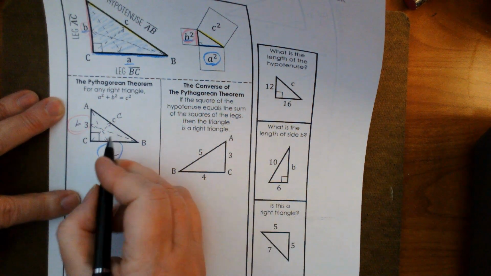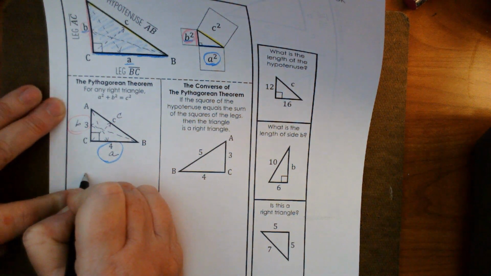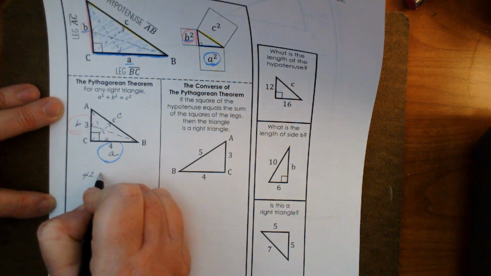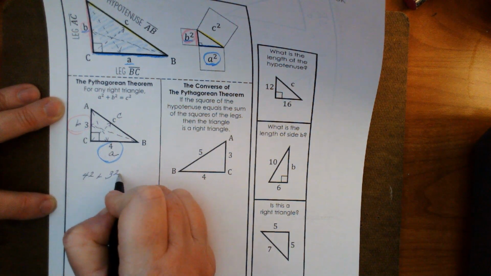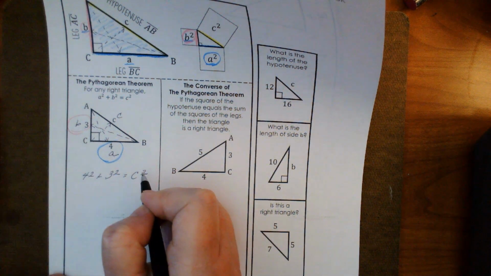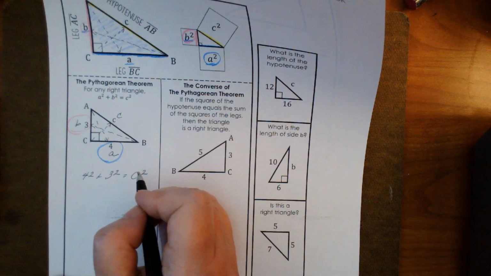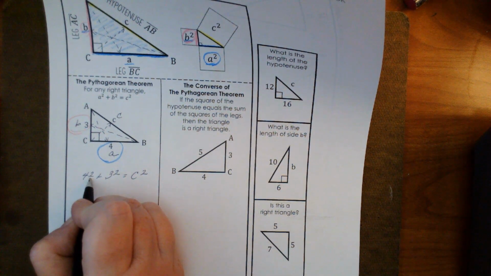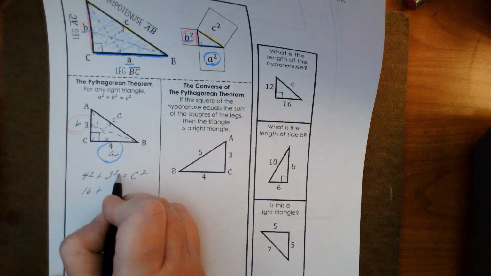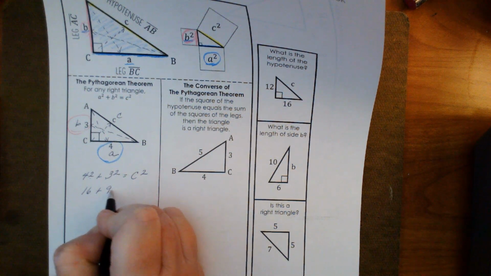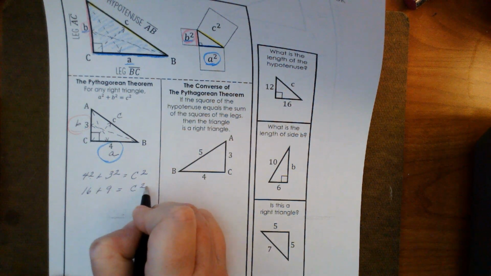So now that we know that A is this side and B is this side, we're going to write the formula. So 4 squared plus 3 squared equals C squared. So 4 to the second power, or 4 times 4, is 16. 3 to the second power, or 3 times 3, is 9, equals C squared.